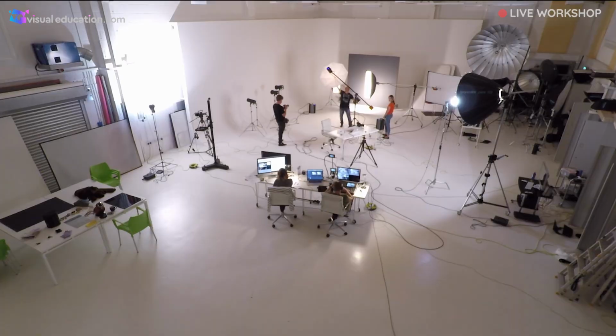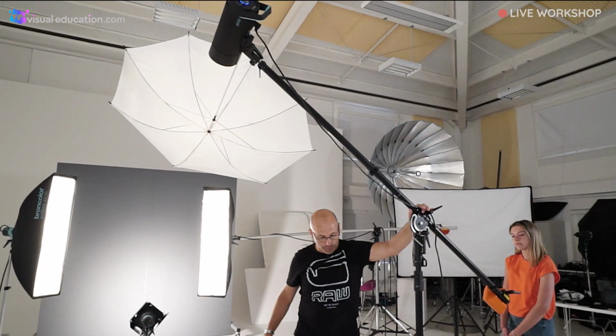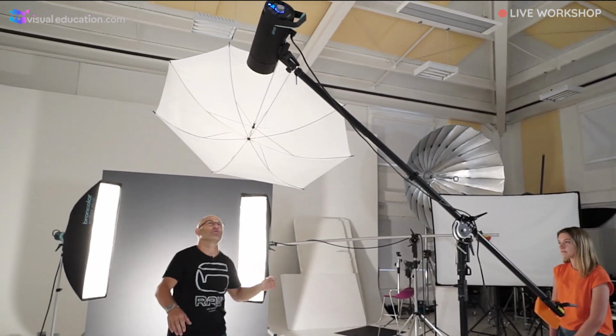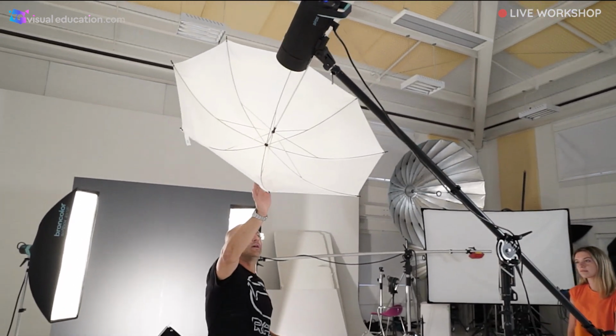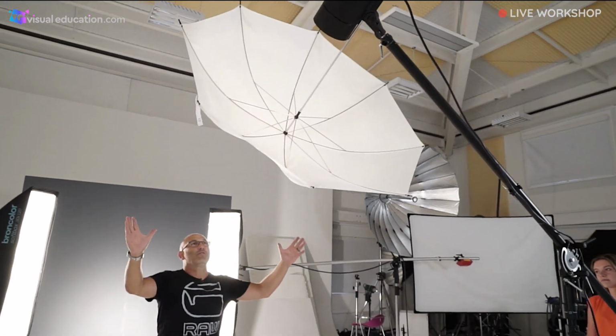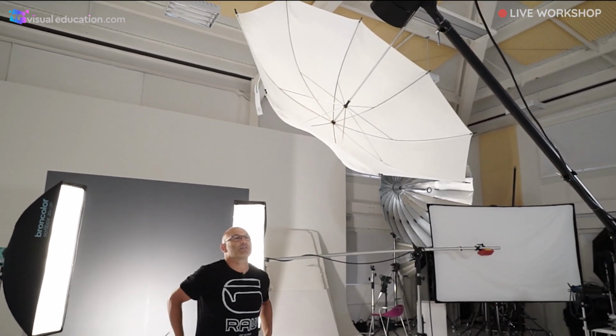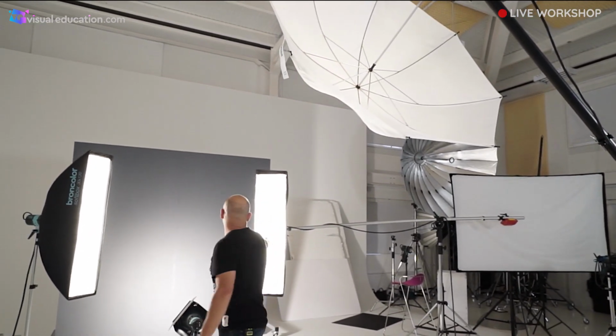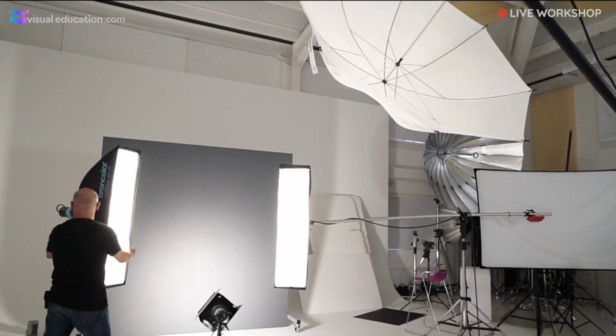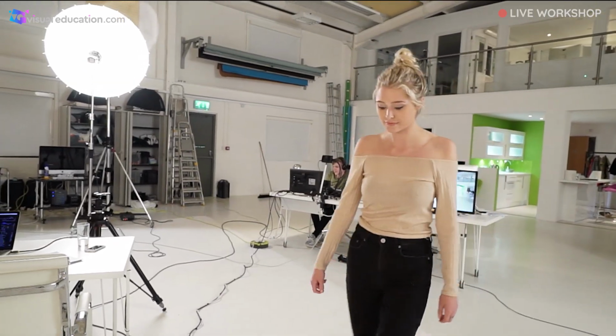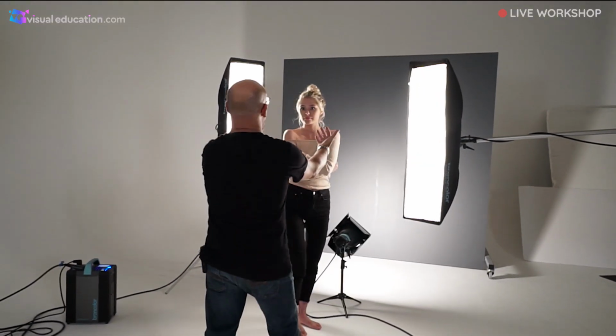Right, what we've done now is we put a white brolly on. White brolly is one of the easiest or cheapest modifiers to use. Works like a big softbox or big octabox, and I'm just going to use it as a fill light. I'm going to keep these lights here, keep the background light, and I'm just going for that very soft front fill. Come forwards, come forwards.